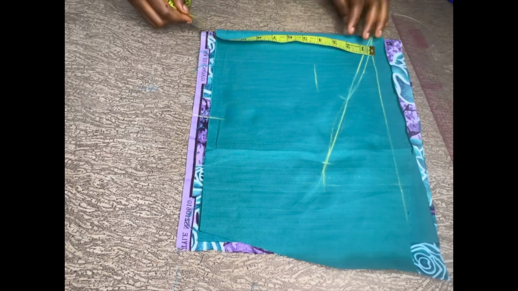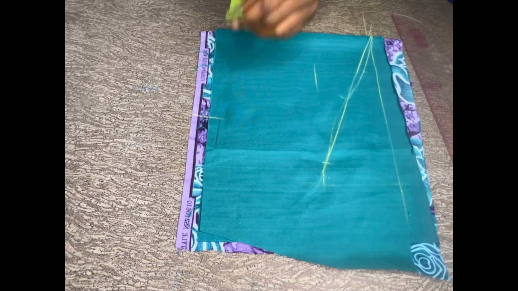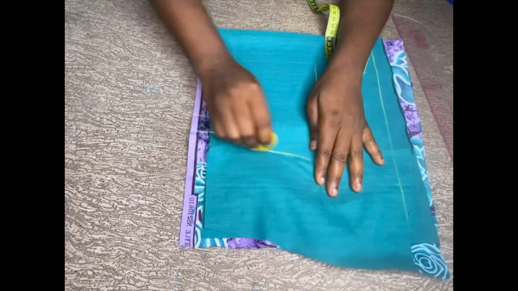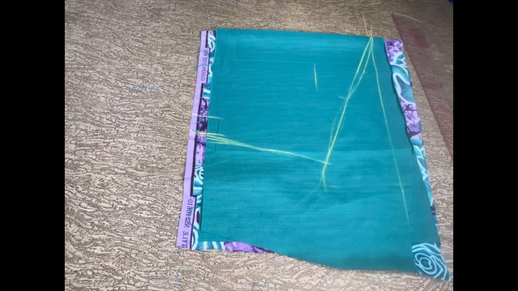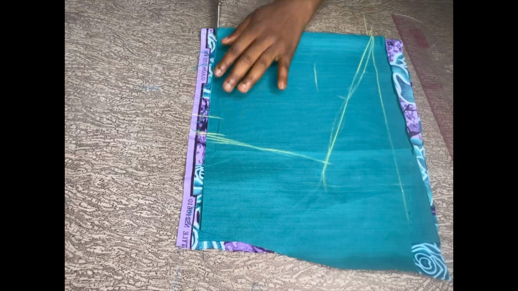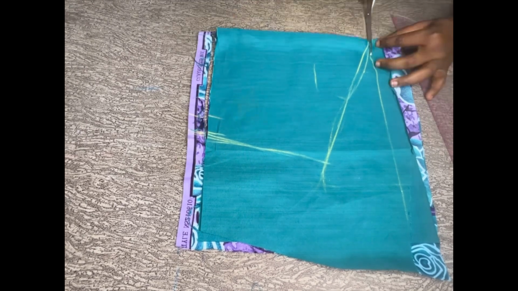And then on the lower part, just how wide you want it to be. If you want it to be big, if you want it to be slim fitted, that part is totally optional. And please don't forget to add your allowance. I added an allowance of 1 inch. I'm just going to go ahead and cut this out.